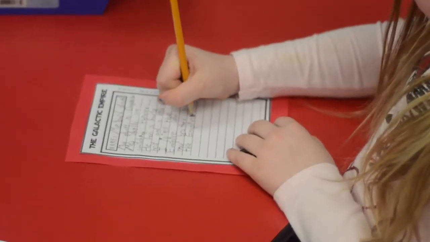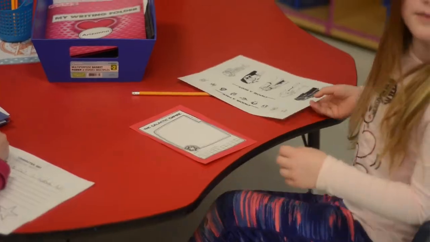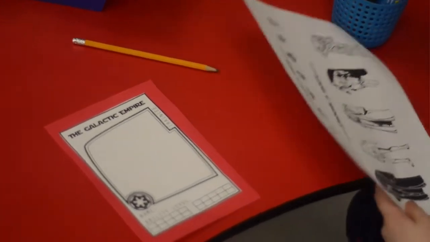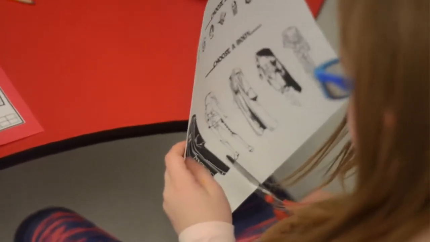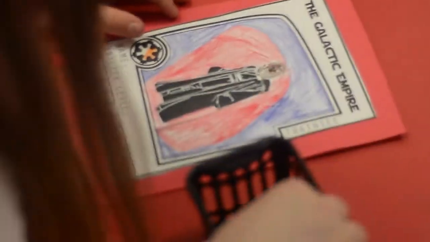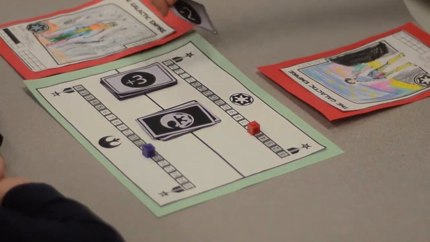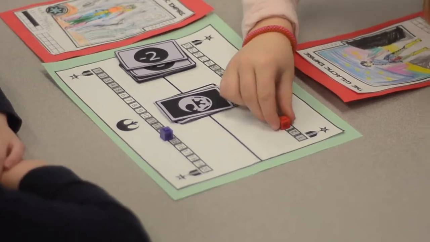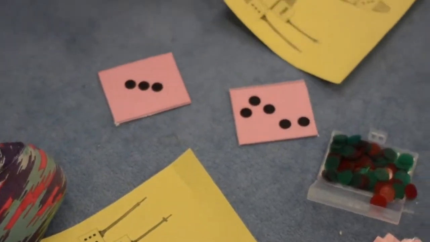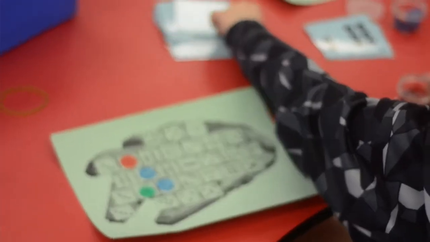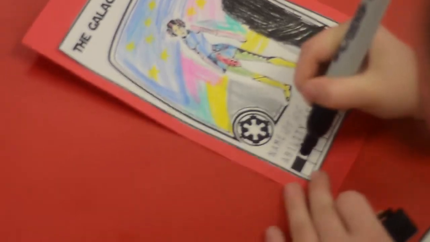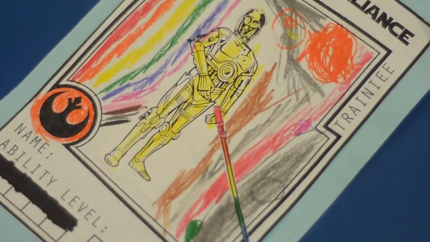So for this, I created a few templates that looked like a playing card, and the students could write their origin story on the back, and then on the front have a picture. We then used those characters within some of the games we were playing in the classroom. So as the students were playing math and word work games, they could increase the ability level for their character, and as the abilities increased, they could earn upgrades, like lightsabers or droids.